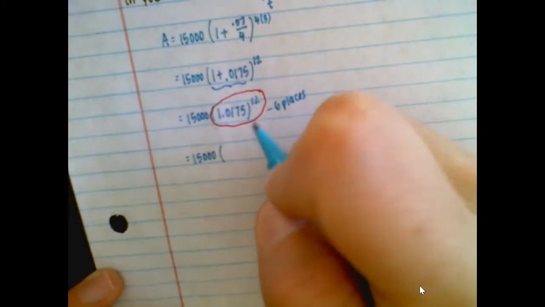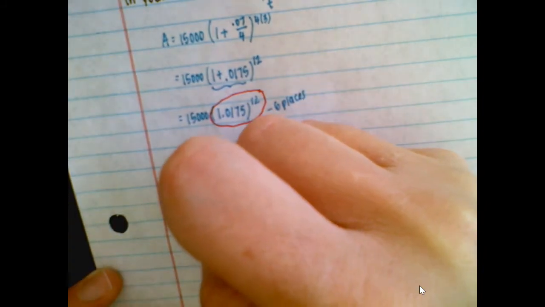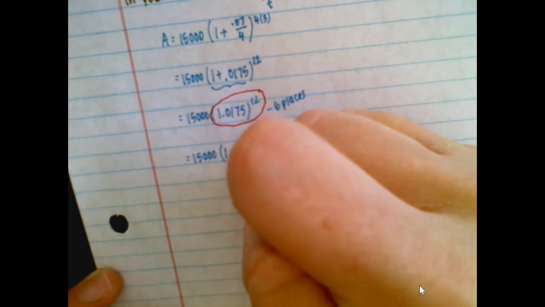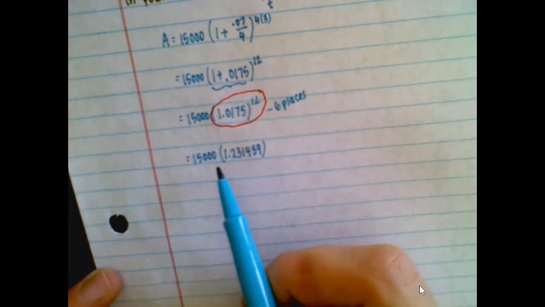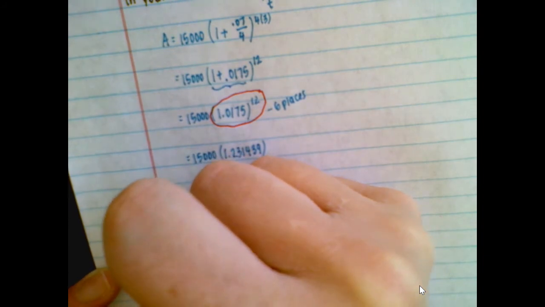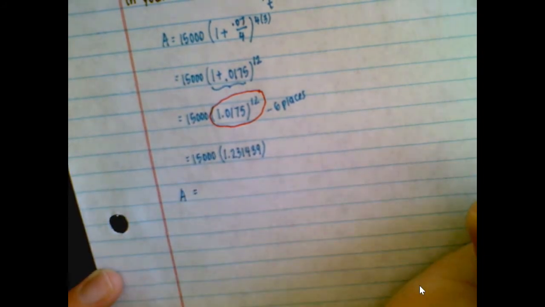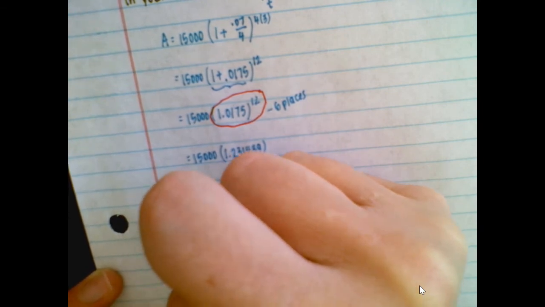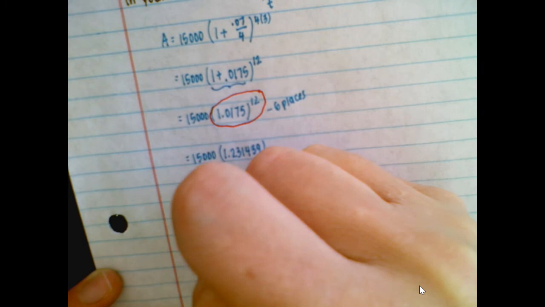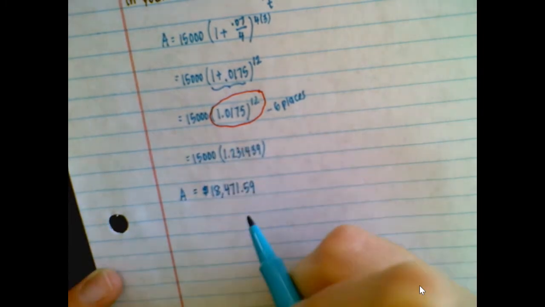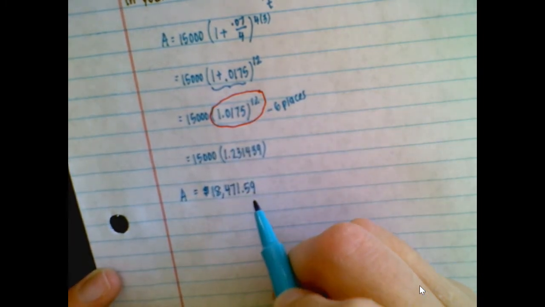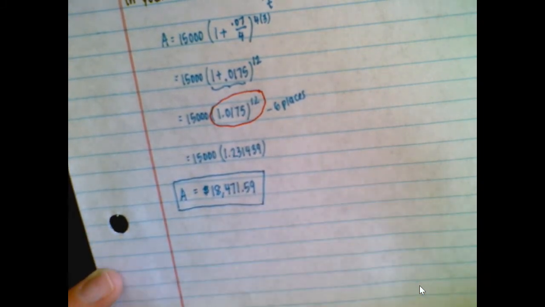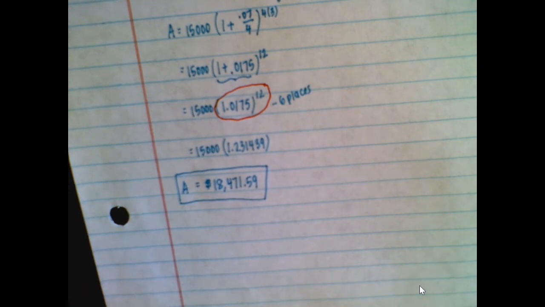So this whole quantity raised to the 12th power rounded to 6 decimal places is about 1.231439. And when I multiply that number by 15,000, that's going to get me an A value or my ending value of, and since we're talking money here, it's going to be about $18,471.59. And since we're dealing with money, I'm going to round that to 2 decimal places. So after 3 years in the account, my balance will be about $18,471.59.